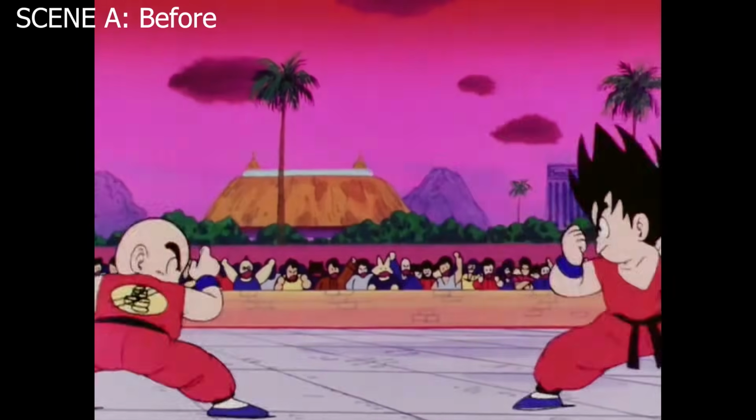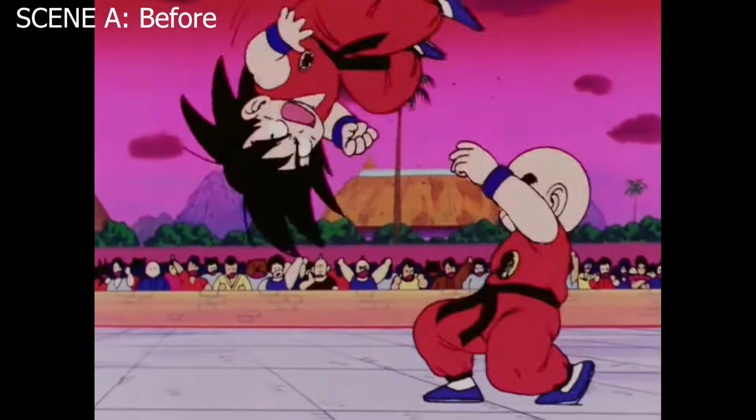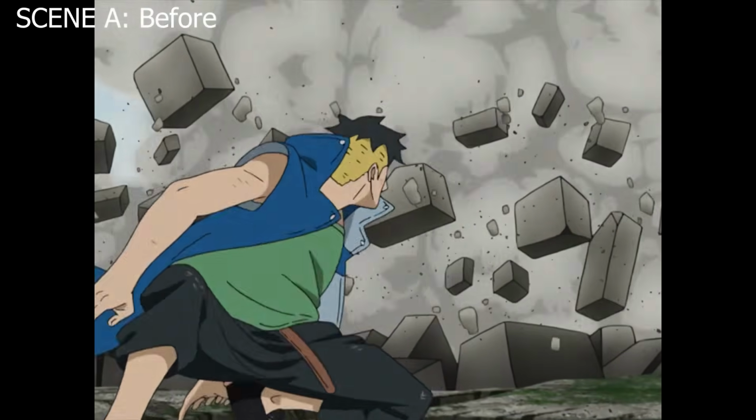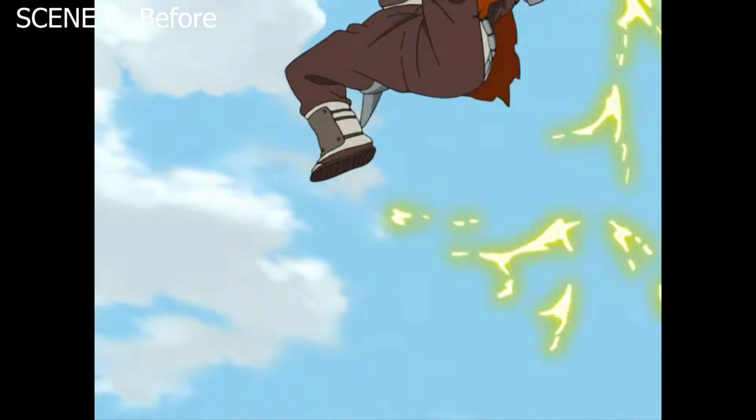Alright, so here's how I handle slow-mo. Step 1. Just slap the Twixtor on it and pray, bro. Nah, I'm kidding. Sync to the beat, match the vibe, and use frame blending. So let's take a real edit. Scene A, raw. And scene B, with Twixtor.